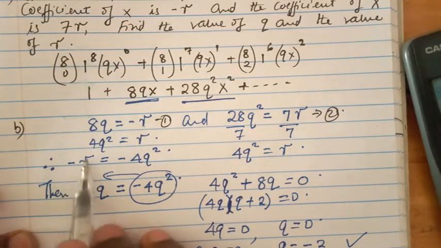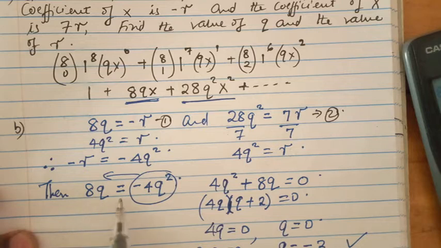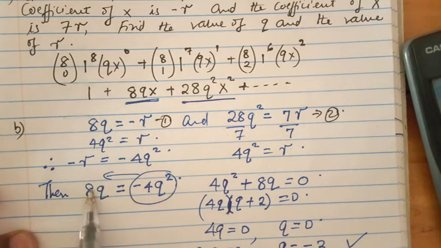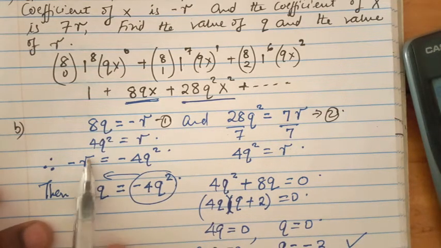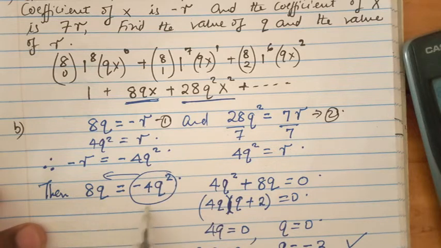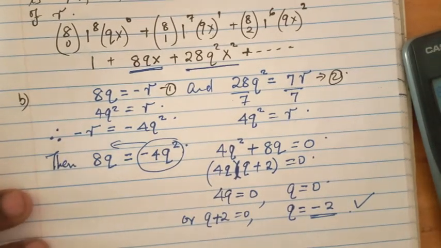Because in equation 1 we had negative r equal to 8q, substituting here, 8q is going to be minus 4q squared. Now we have an equation in terms of q, and we are trying to calculate the value of q.